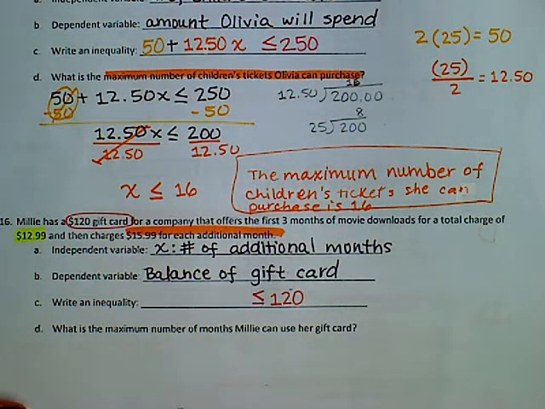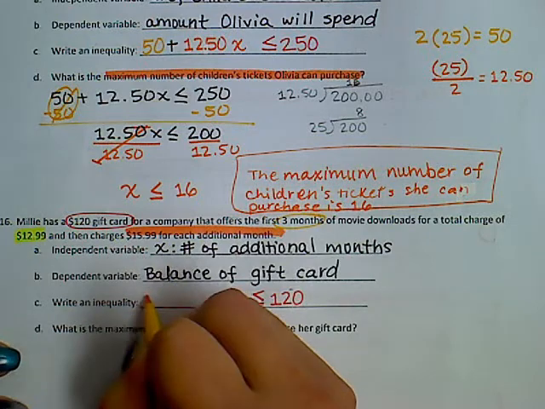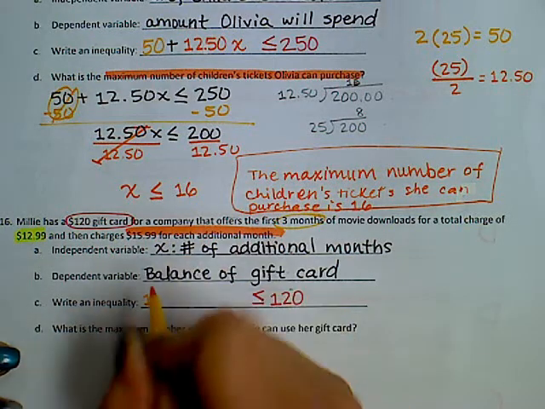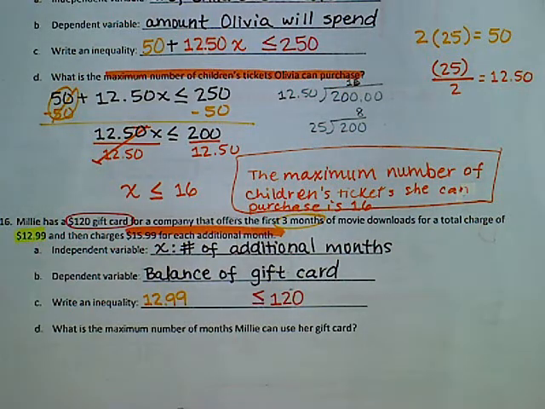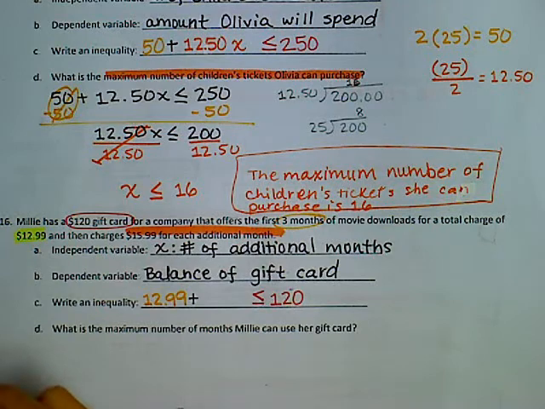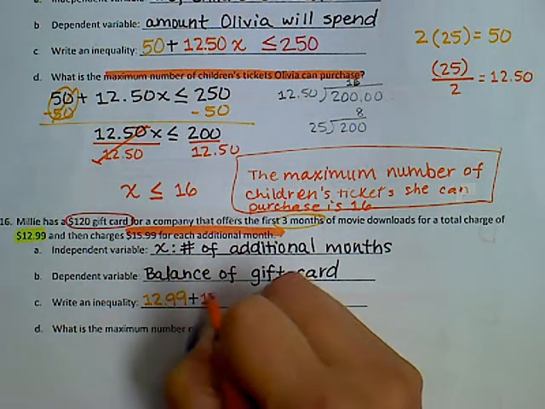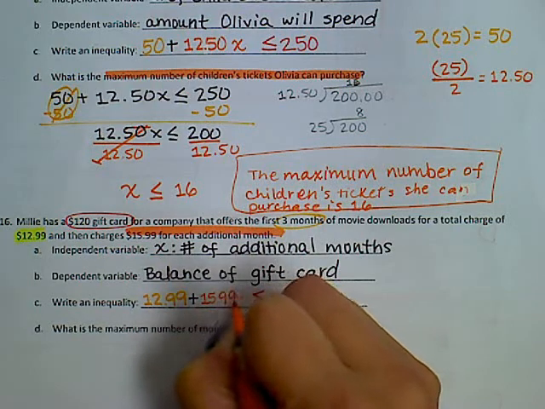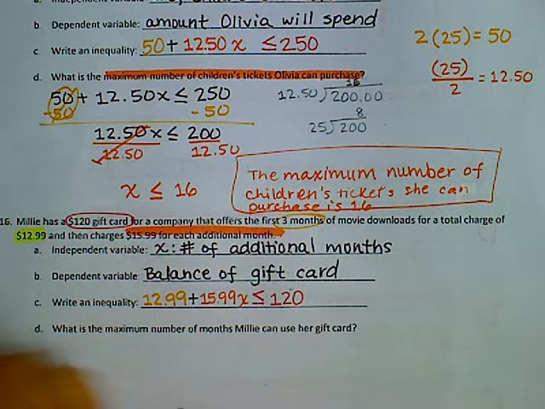Now, they did give us the first 3 months for approximately $13, $12.99. And then, after the promotional 3 months, they're going to charge me $15.99 for every additional month. There we go.